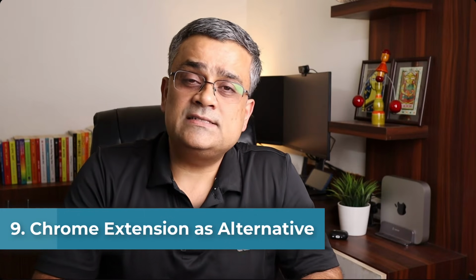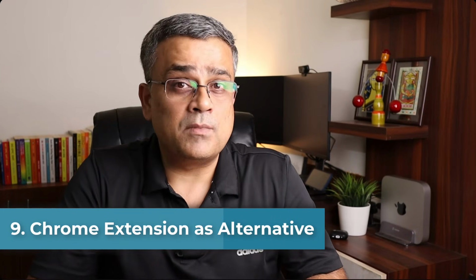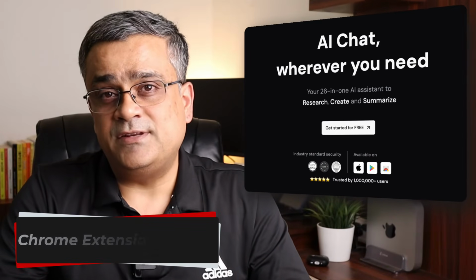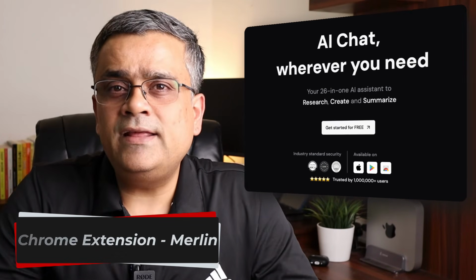Now let me talk about another very good tool. That is a Chrome extension, and that is Marlin. That can also be another alternative for your ChatGPT usage. When you install Marlin as a Chrome extension, it will work along with you whenever you are browsing anything on the internet. In your side pane, you will get certain options and you will be able to generate content as per your requirement. I will add another link for Marlin, using which you can download it and start using it.